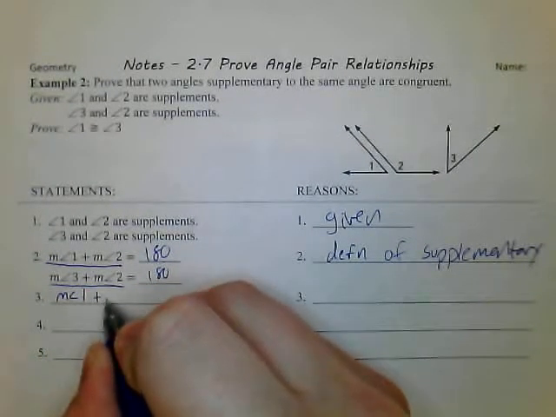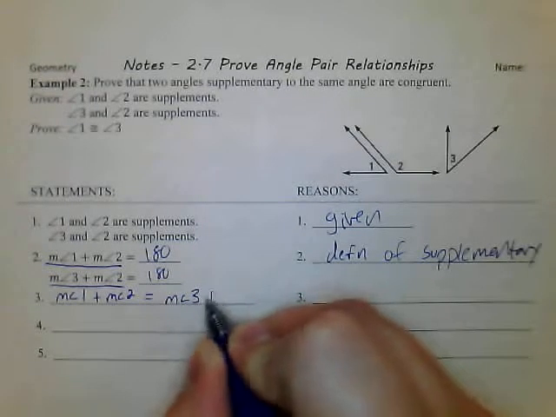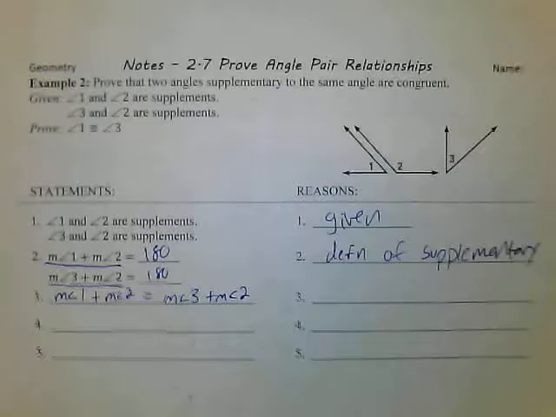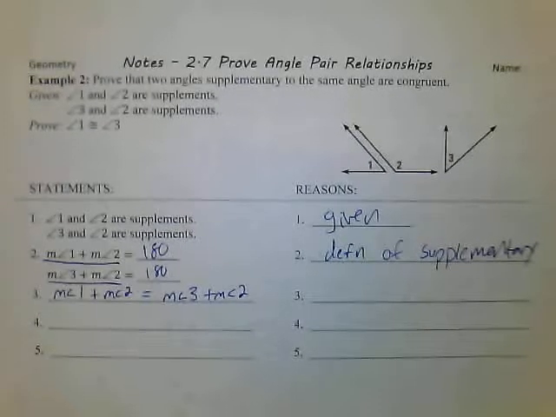So we can say that the measure of angle 1 plus the measure of angle 2 must be equal to the measure of angle 3 plus the measure of angle 2. Well, now we have an equation, and you can see that we've got the measure of angle 2 on both sides. Well, what we really want is the measure of angle 1 on one side and the measure of angle 3 on the other side. We want these things to be the same. We want them to be equal.